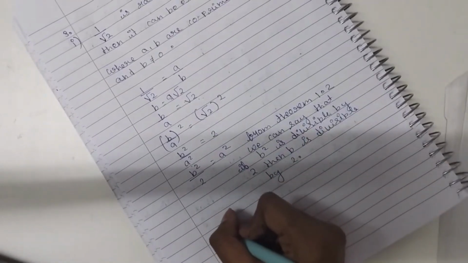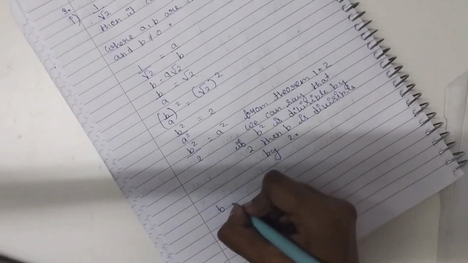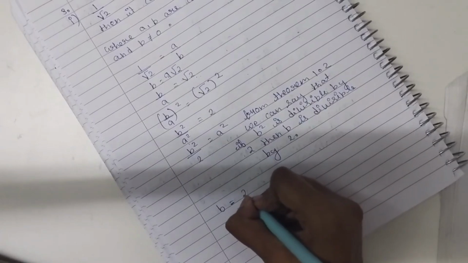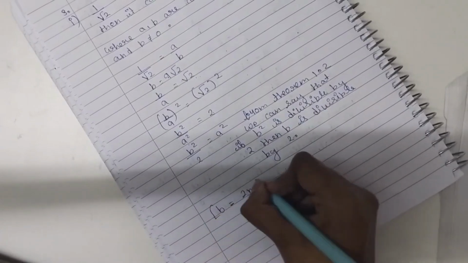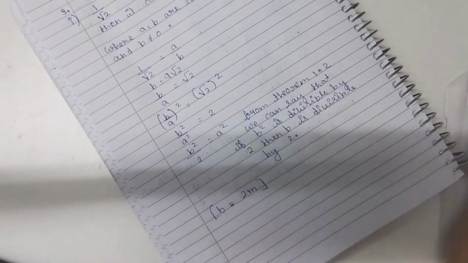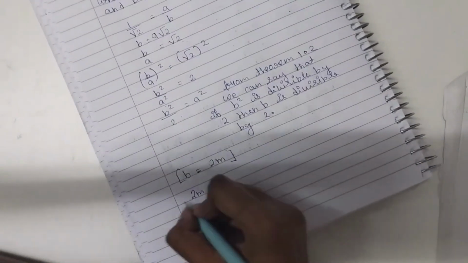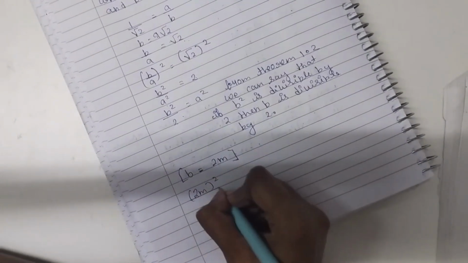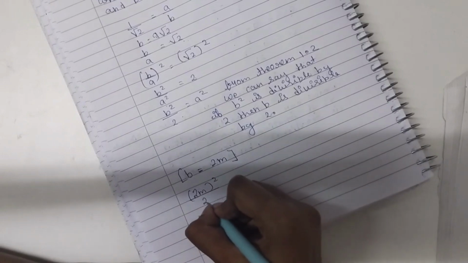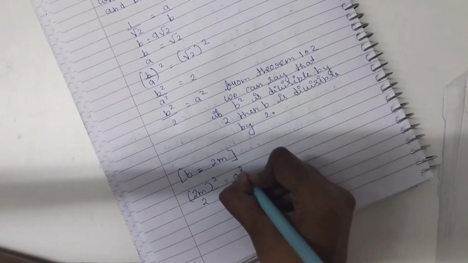Now we're going to assume that b is equal to 2m. We're going to substitute this in this equation. We'll get 2m whole squared by 2 is equal to a squared.